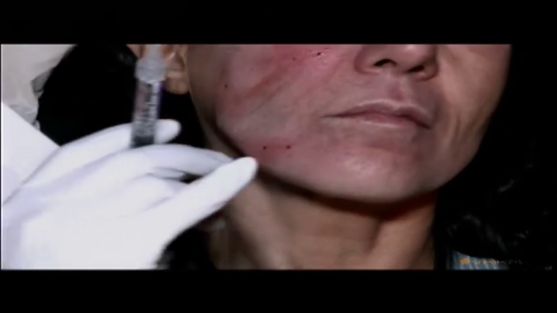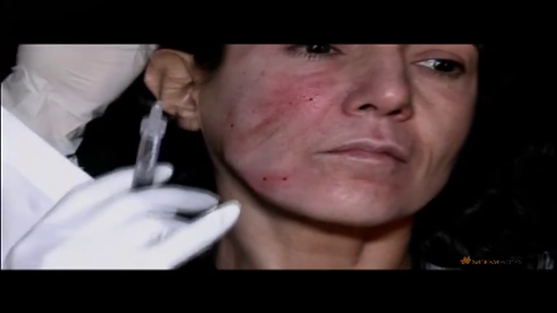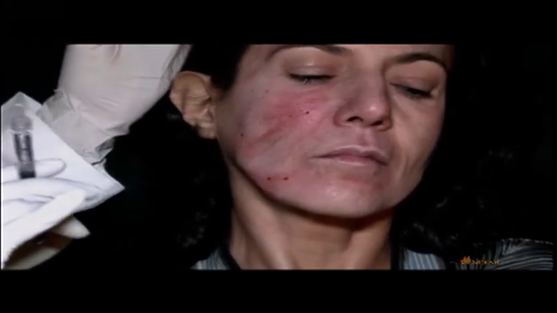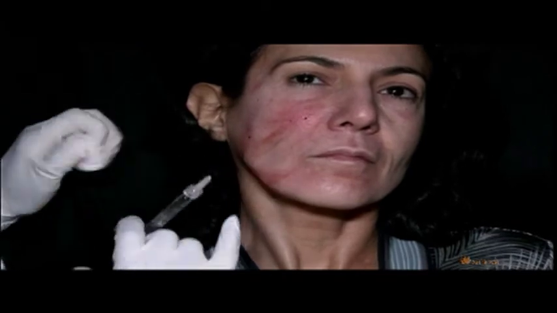I like to use a long needle quite often for superficial volumization. This is a 30-gauge 1-inch needle. It's a sharp needle again. And I just want to show you this tenting.